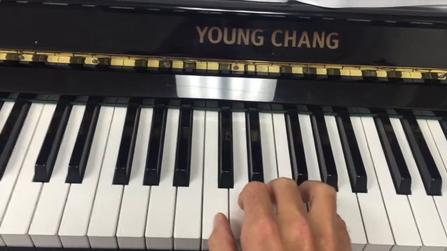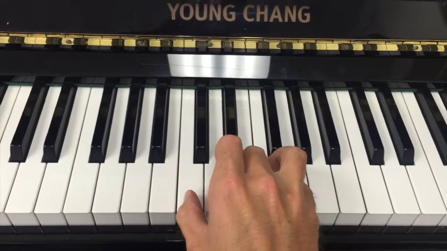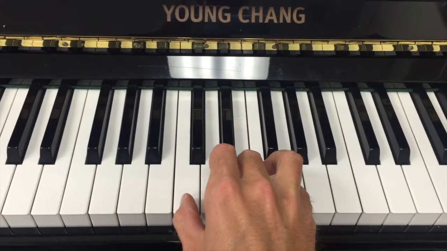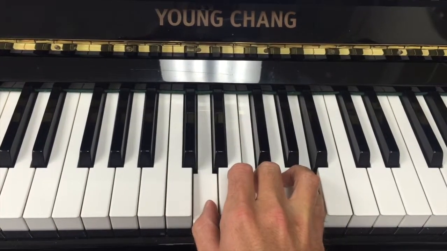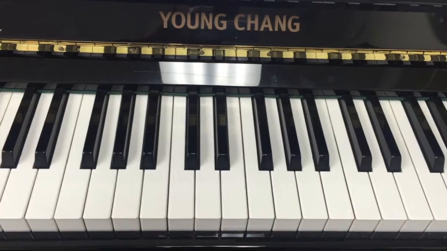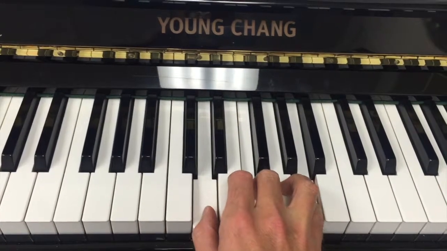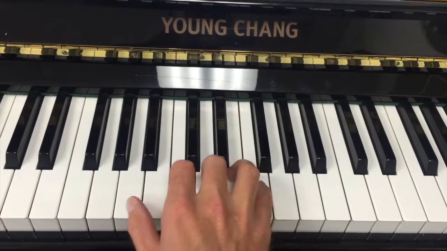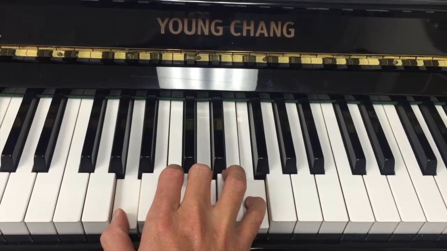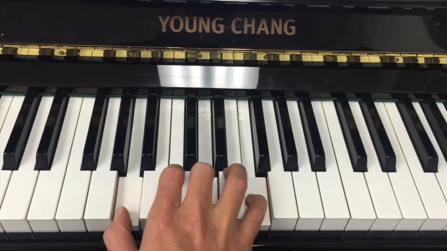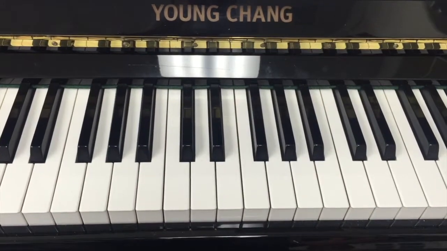So anytime you go up by a second, first figure out what the most obvious voice leading is, which is to go up, then do the opposite. So instead of going from C major to D minor this way, we're going to go C major to D minor this way. Okay? Now that's a really tricky rule to get the hang of.